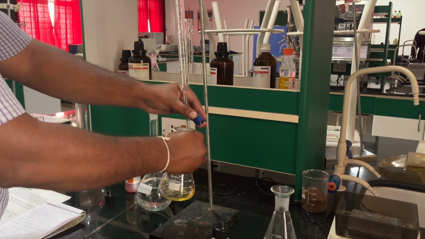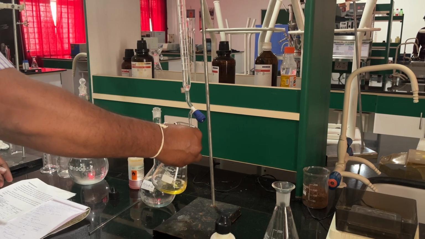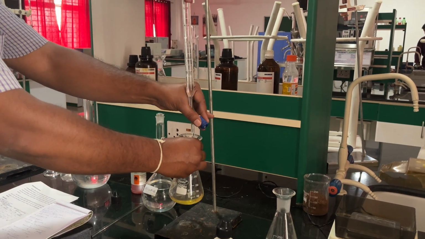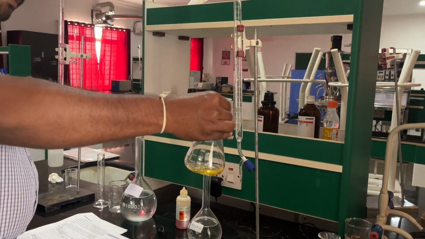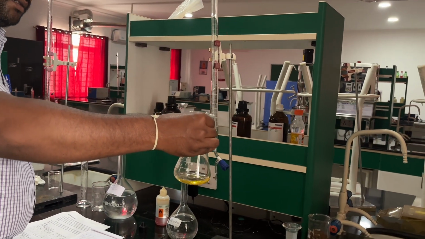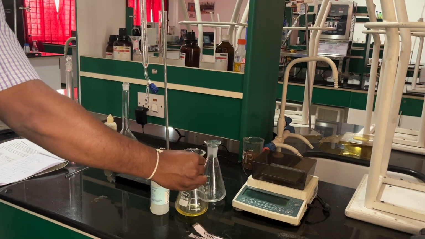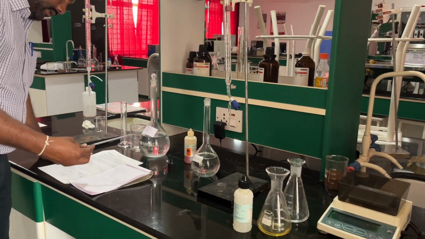You can see an orange yellow is formed here. Let us see the readings.